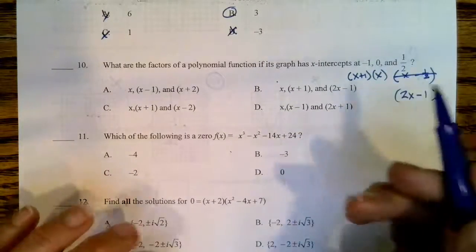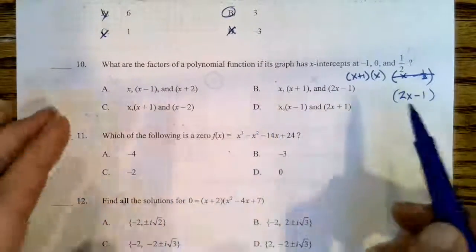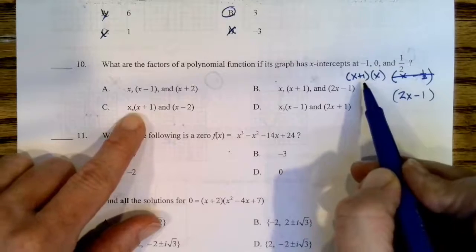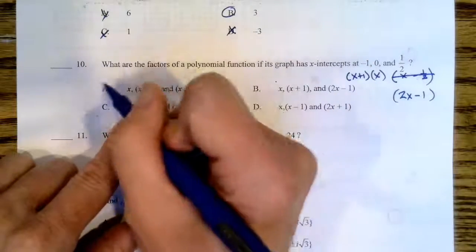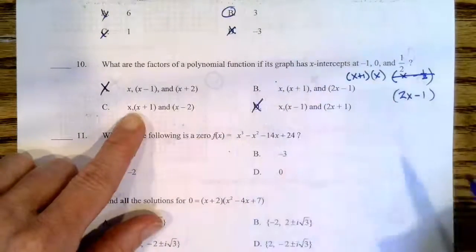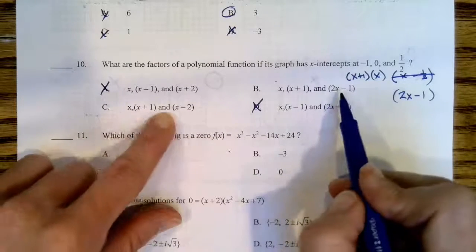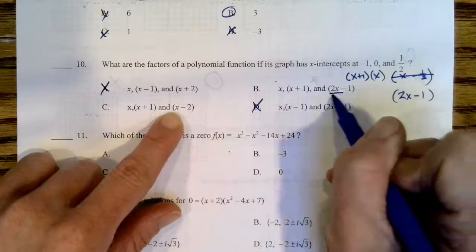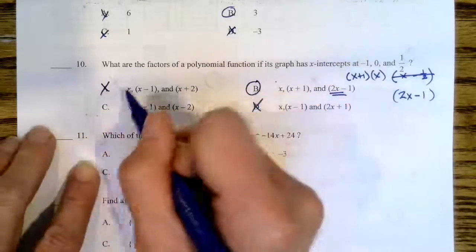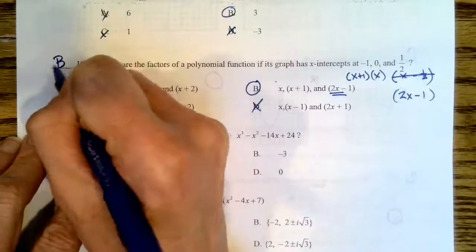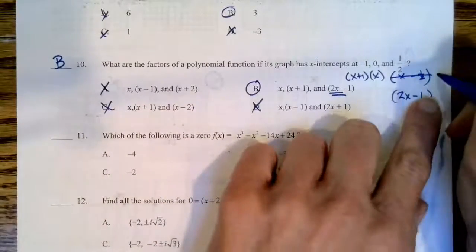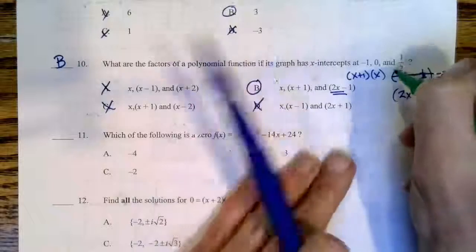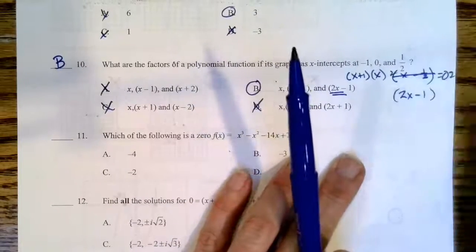All right, so let's see, our factors are an x, we got that one taken care of, and an x plus 1, which means these guys are wrong. And then we have a 2x minus 1, that 1/2, they went ahead and put that. So we want to make sure we understand how to multiply the whole thing by 2. If that is equal to 0, I can multiply both sides by 2.